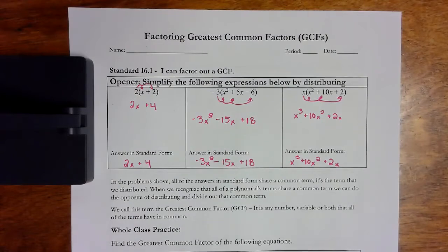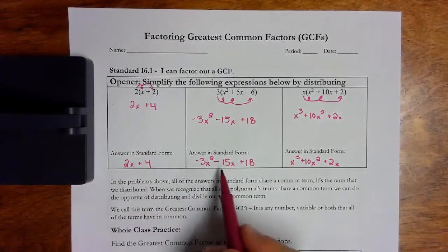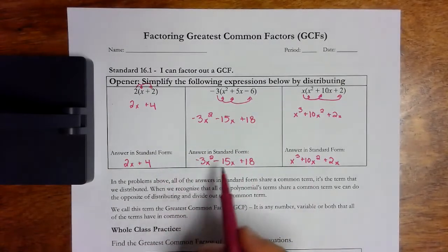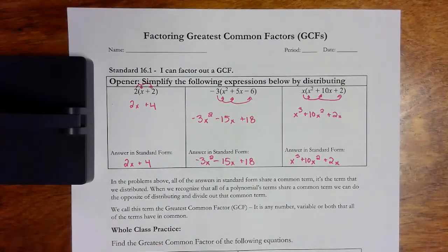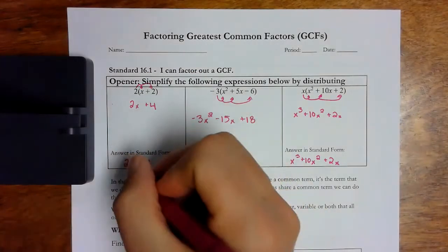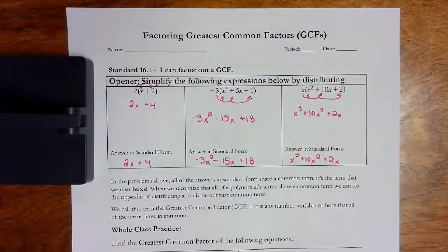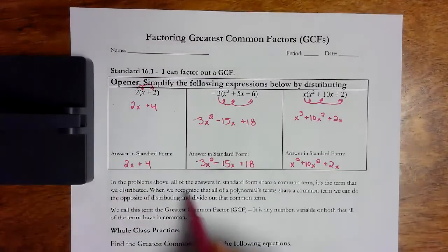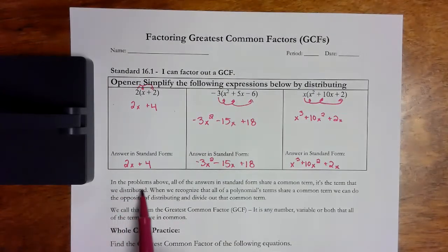So the reason that we're starting out with this is our task is now going to be to undo the distribution. So if we have these answers in standard form, can we find a common term or some value or variable that we can pull out or divide out from every single term? And that's essentially what this lesson is. Now that's what this is describing here, where we say, in the problems above, all the answers in standard form share a common term. It's the term that we distributed.